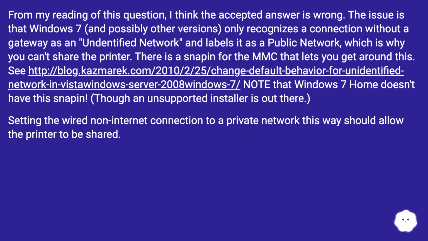There is a snap-in for the MMC that lets you get around this. See this URL. Note that Windows 7 Home doesn't have this snap-in, though an unsupported installer is out there. Setting the wired non-internet connection to a private network this way should allow the printer to be shared.